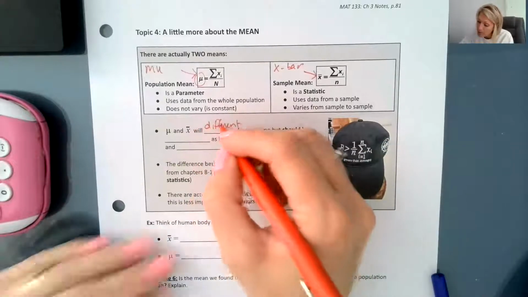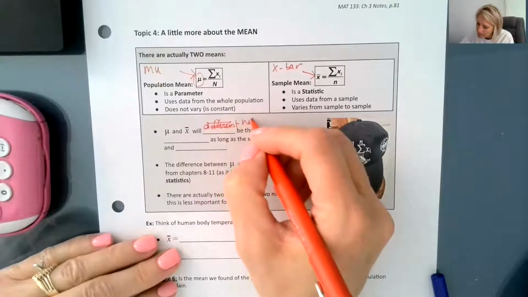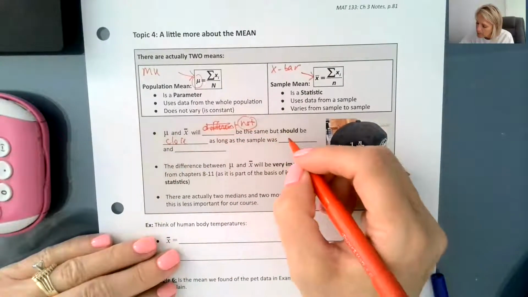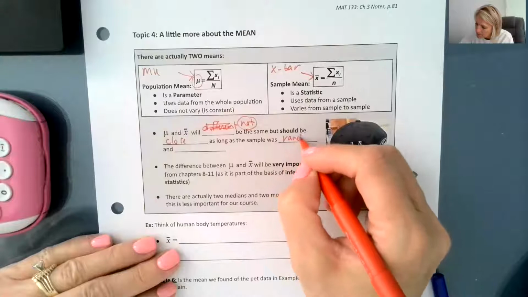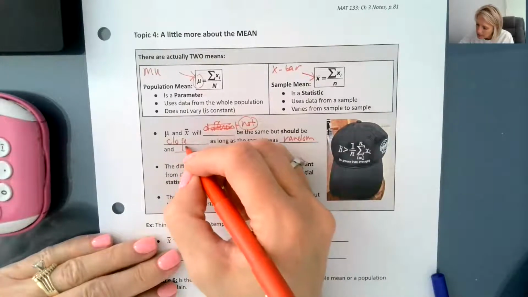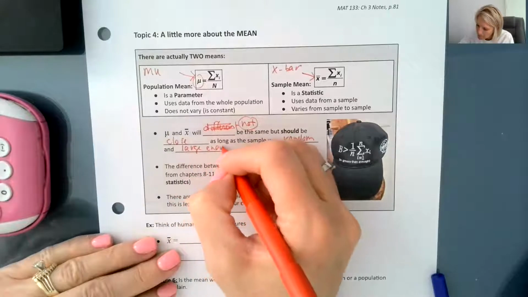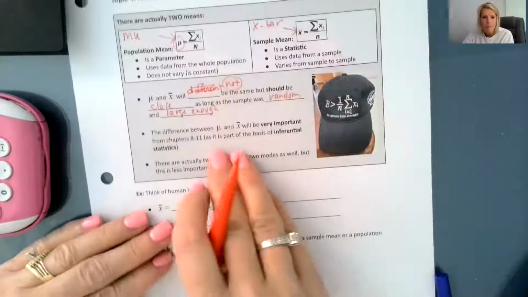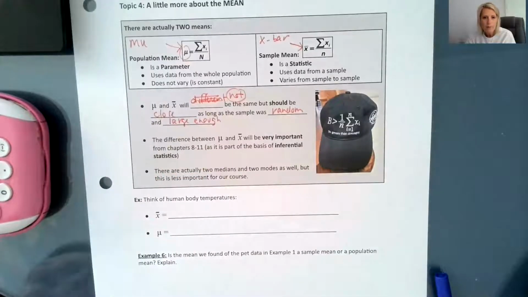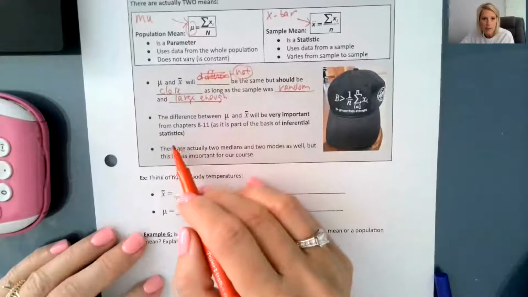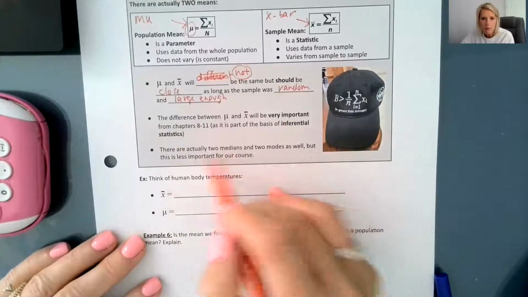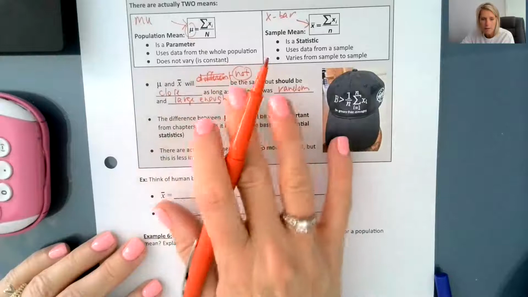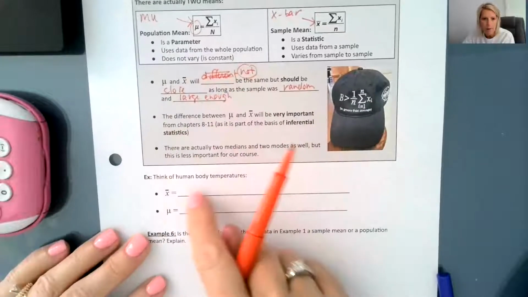So mu and X bar will, let's just write, not be the same, but should be close. As long as the sample was random and large enough. And we're going to talk about those things later on this semester. Okay, the difference between mu and X bar will be very important from chapters 8 to 11. There are actually two medians and two modes as well, but this is less important for our course. So we're only going to focus on the differences in the mean and the median. I'm sorry, the mean for the population and the sample.